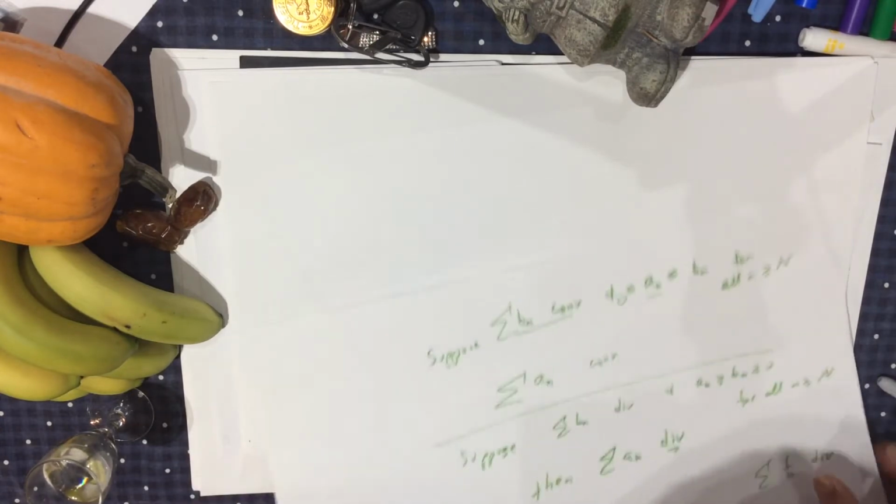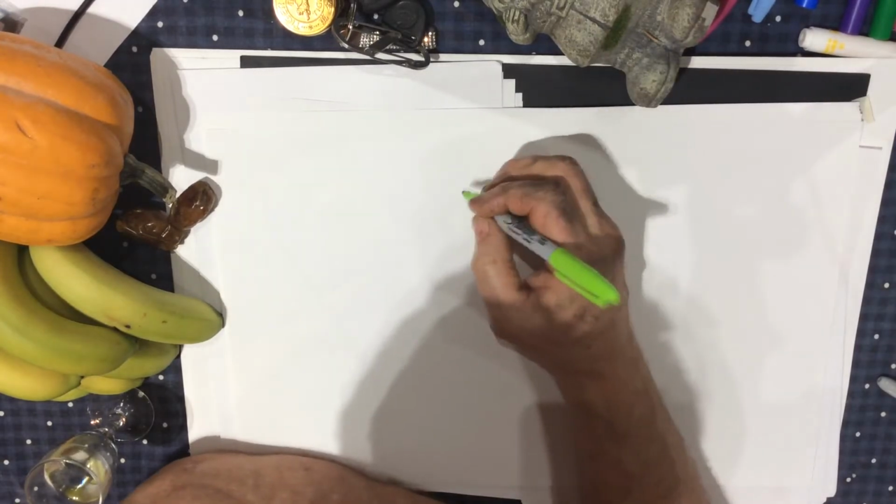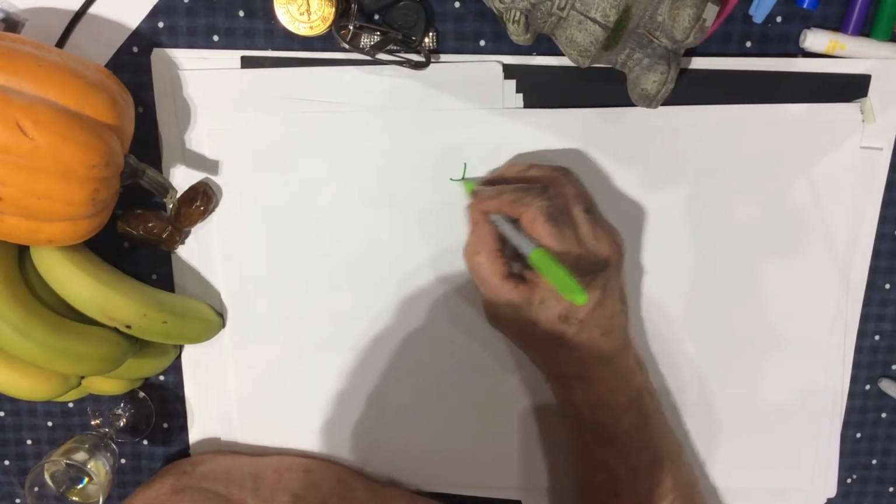Now, algebra can get tricky with these. Let me give you an example of a funny quadratic.